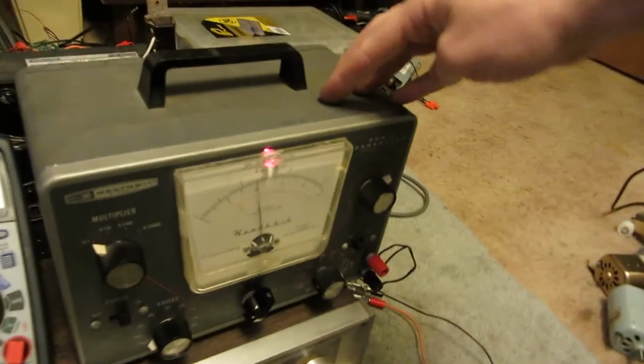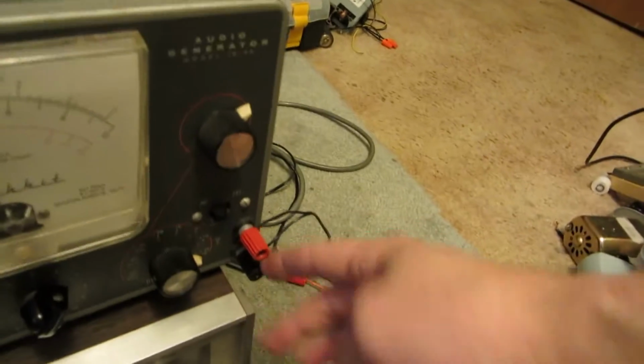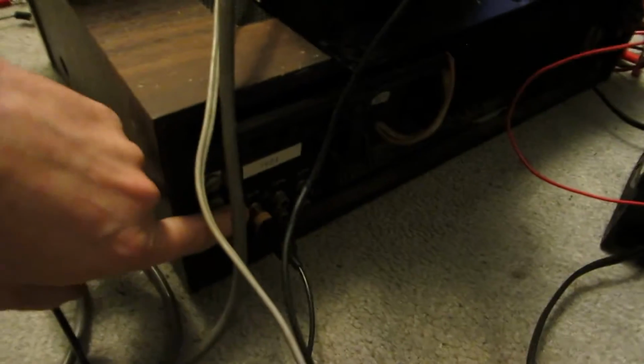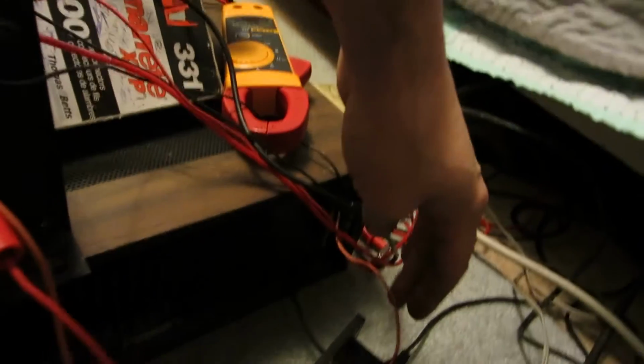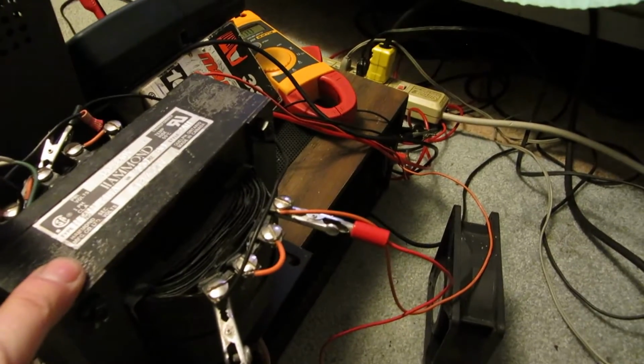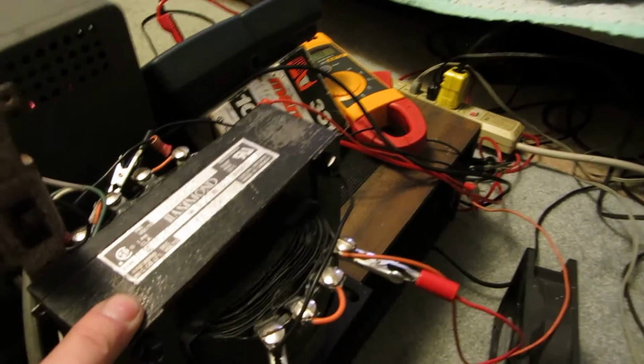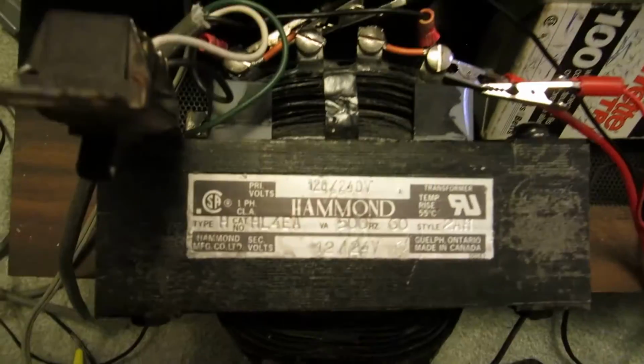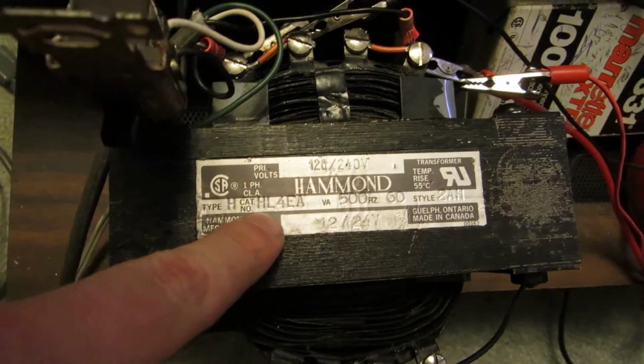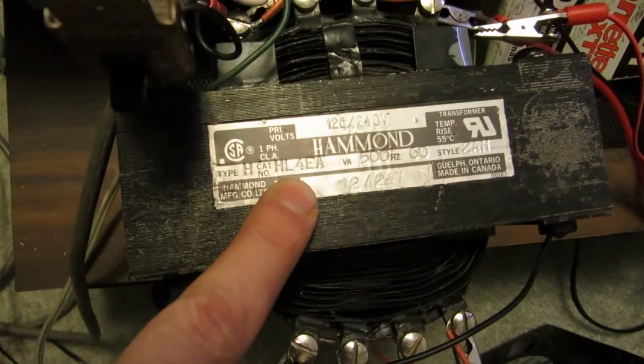So you got your audio generator. Your output leads are connected to the amplifier. I just use auxiliary in. This is a 300 watt Fisher amplifier, and the speaker output, which is the black and orange wires, are going to the secondary on this 500 volt amp Hammond transformer. And there's your specs. And if you notice, it actually says HL4E on it. It's like it was built for me.